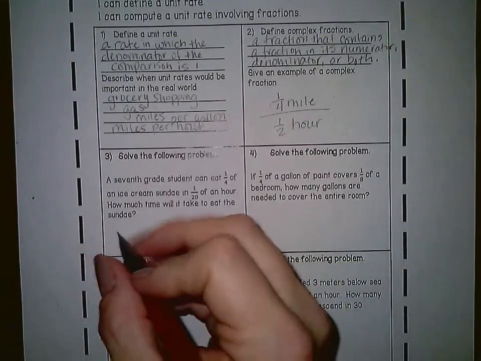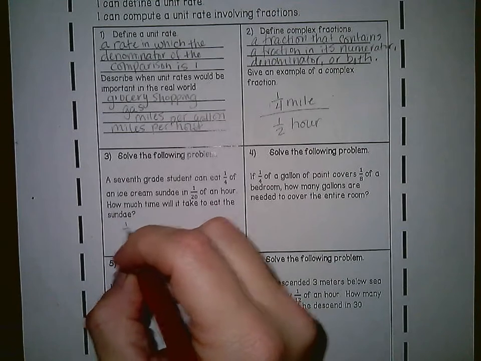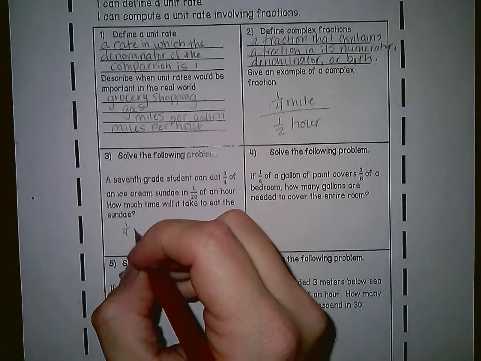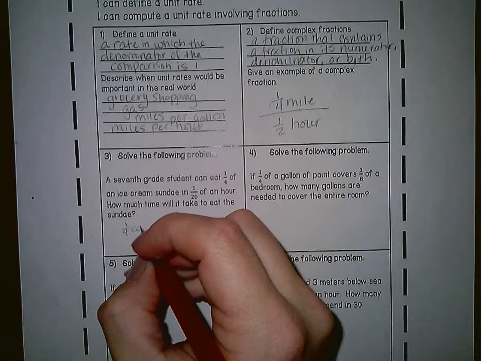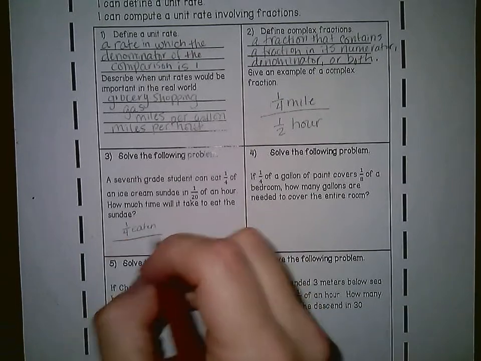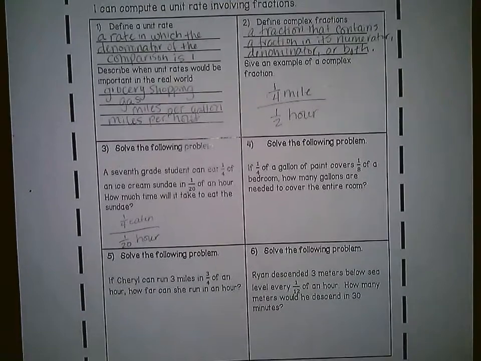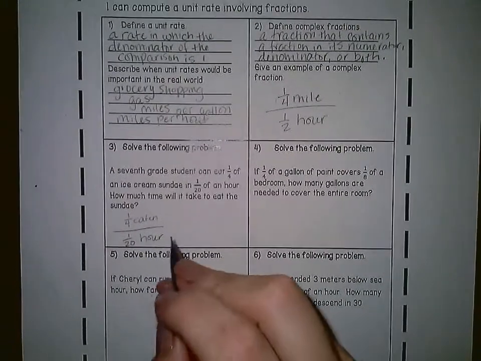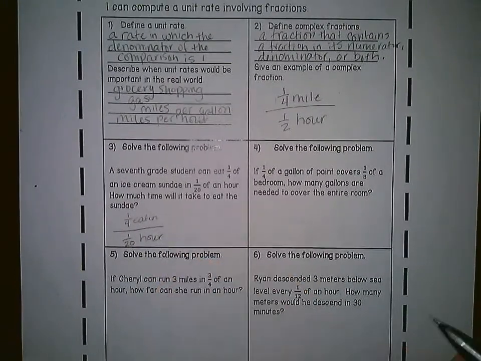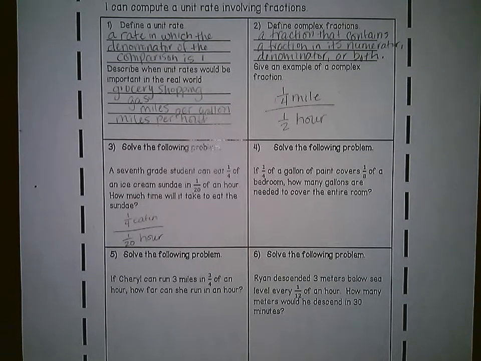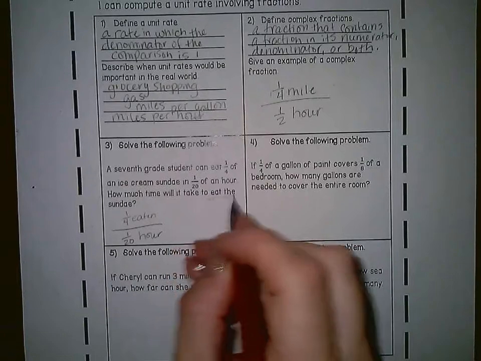So I'm going to write that as you can eat a 1/4 can be eaten in 1/20th of an hour. So all I'm doing is creating a rate, and so I could eat a fourth of it in 1/20th of an hour. And then the next piece says how much time will it take to eat the entire sundae.